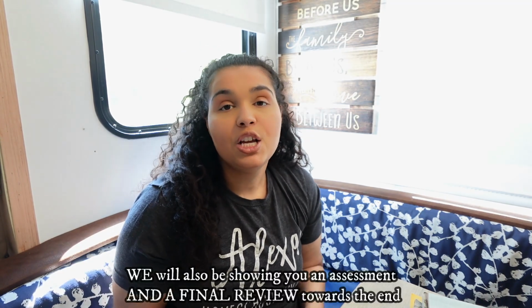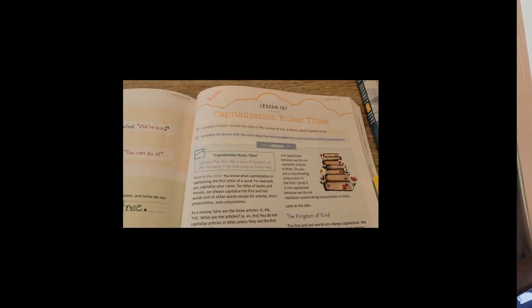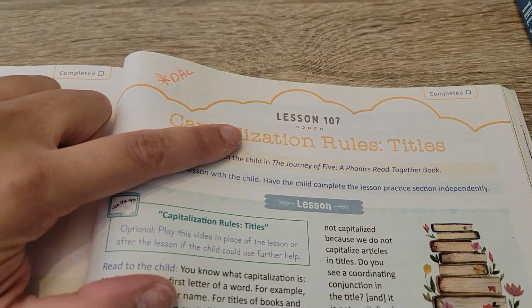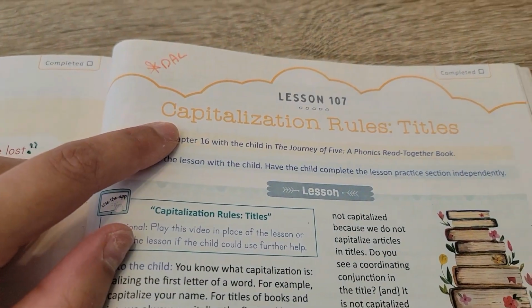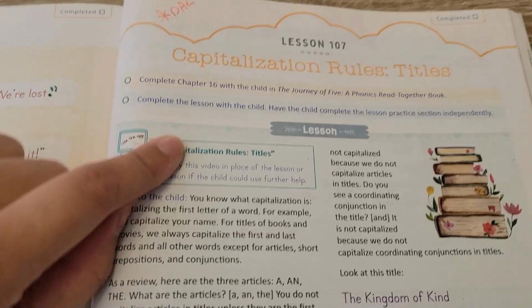My name is Regina, Gina for short, and today, like I said, we are showing you how we do a lesson using the new edition of the Language Arts Level 3 from the Good and the Beautiful. We were previously doing the old edition, and we switched over to the new edition. We started on Unit 4 in the new edition, so we're going to show you how we do a lesson. Okay, we are in lesson 107, and we are learning about capitalization rules, titles.